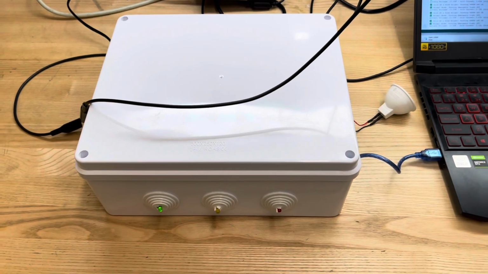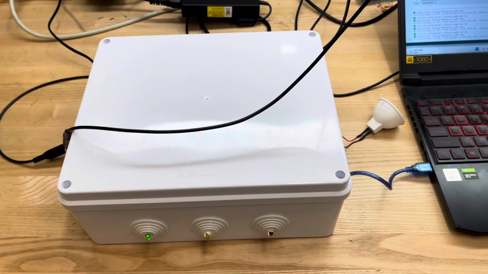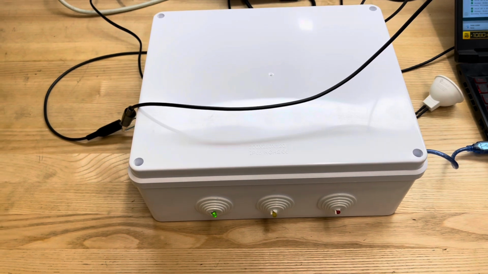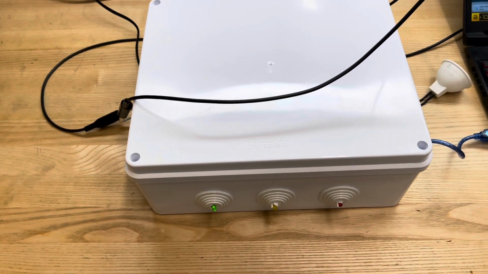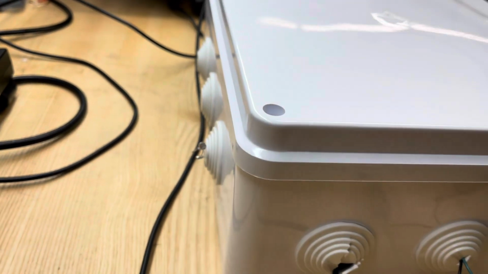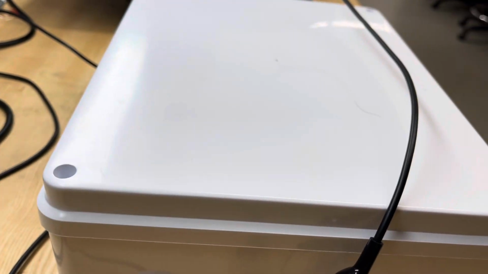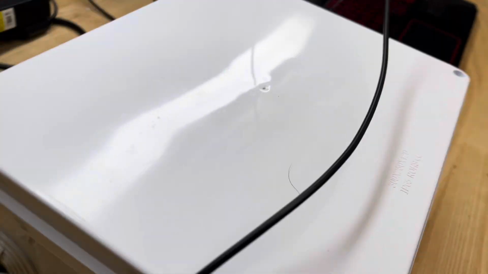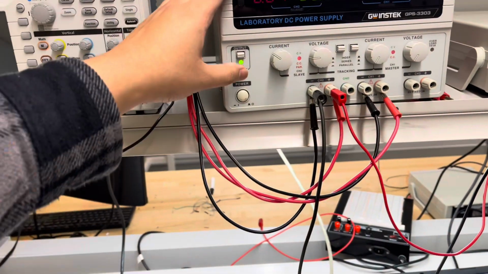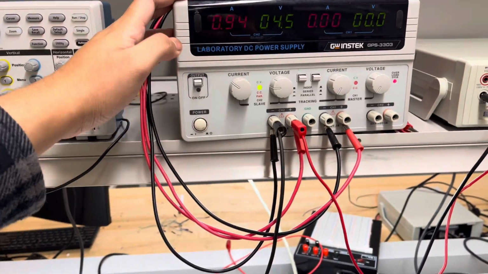To demonstrate how the red LED works, there are two conditions to be met. First of all, there should be no current flowing from the power supply, which means there's no grid available, and the light intensity should go beyond the threshold range, meaning the room is dark and therefore an emergency light should turn on. To demonstrate this, I'll stop outputting power over here.